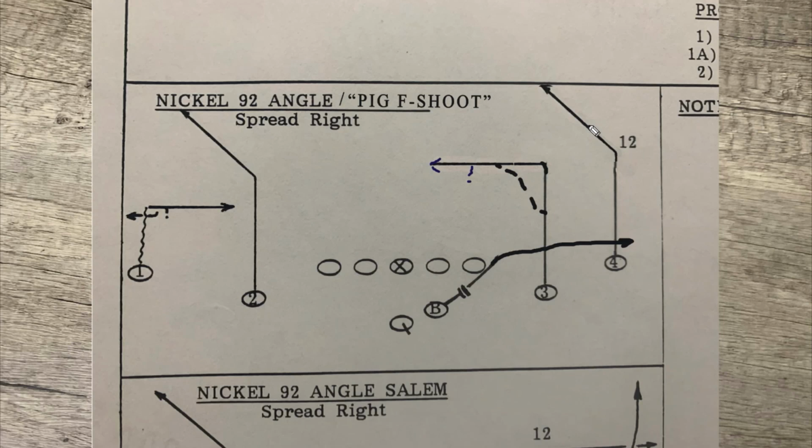Now let's say that you come up and you've got that same nickel 92 angle on the backside, so smash concept here, and you've got pig F shoot. Just drew this one up for you. This wasn't actually in our playbook, but it's a nice concept for what I'm about to show you. So pig is the post, that bang 8 or seam post, and then the dig. So you've got a dig coming across, and they come out in cover 2.